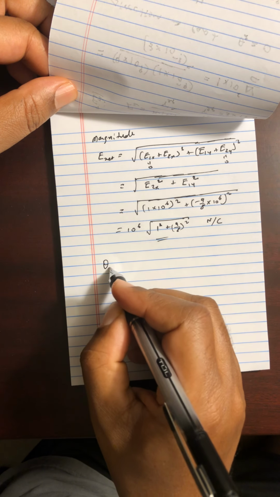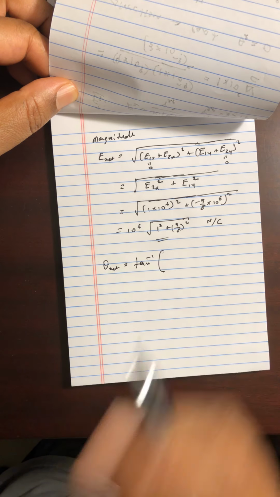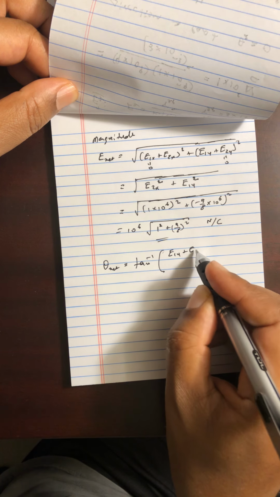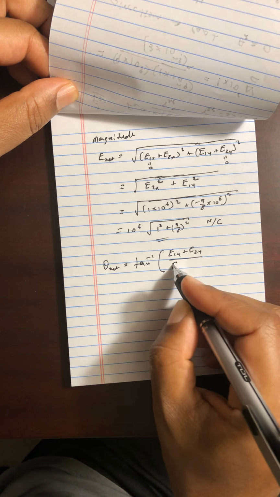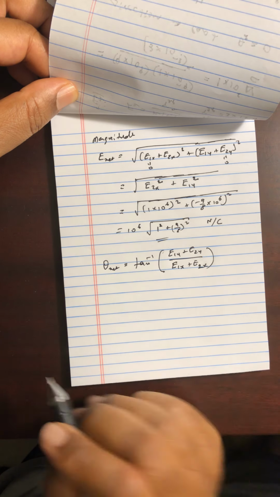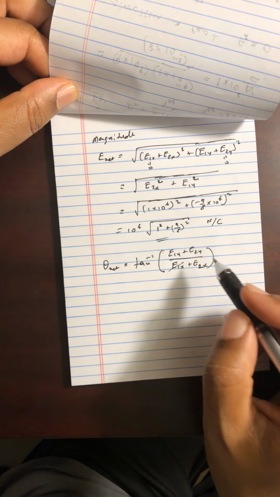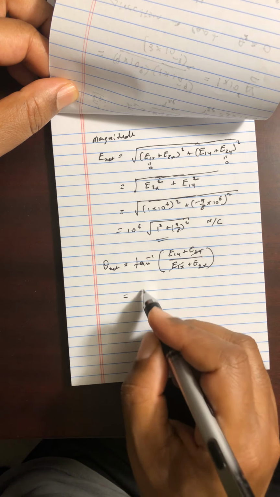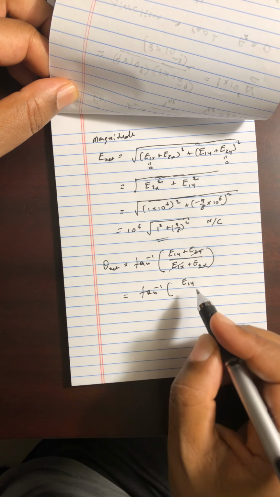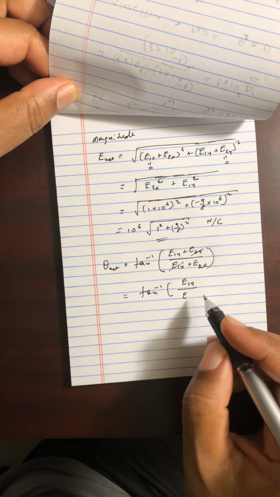And the direction for the net angle is tan inverse of, you add the y's, you divide by the sum of the x's. So we just saw that E1x is 0, this goes away, and E2y is also 0, goes away. So this is tan inverse of E1y divided by E2x.